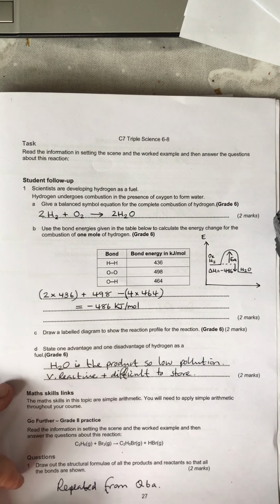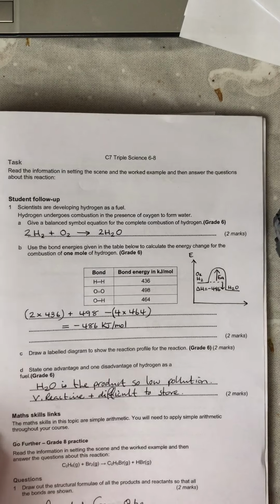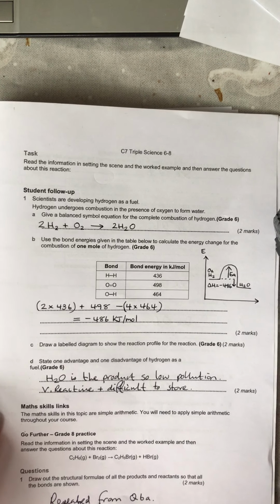Question 1 here at the bottom is repeated from question 6. So I think the rest of it is all question 6. Okay, so we've done that already. So it's just repeated. All right, I hope that's been helpful.